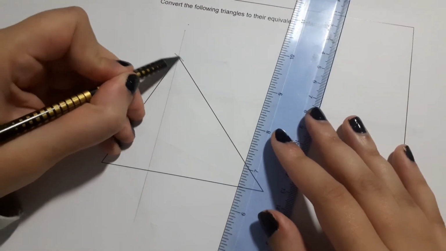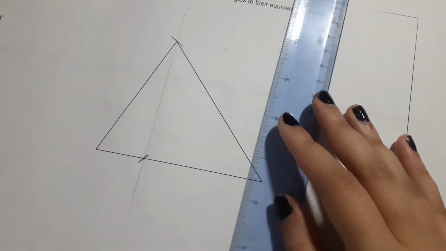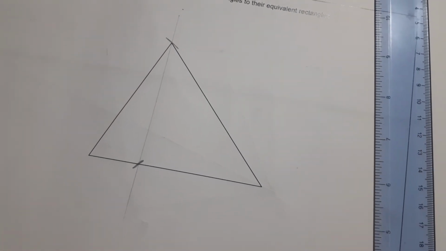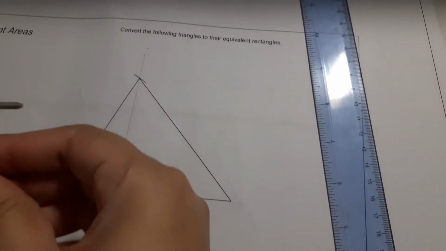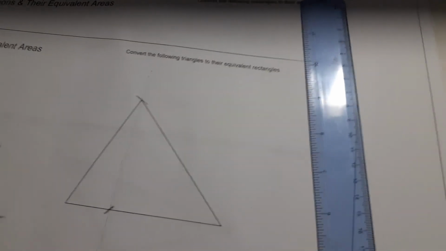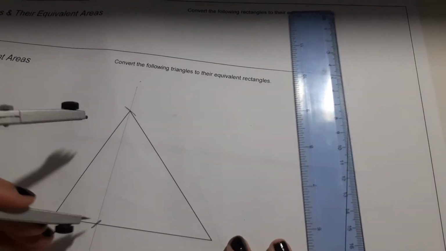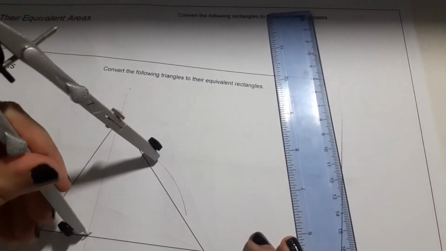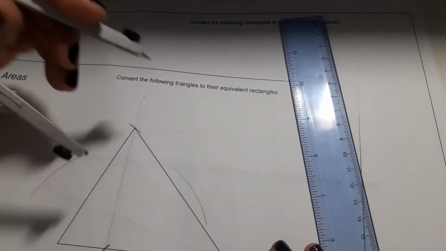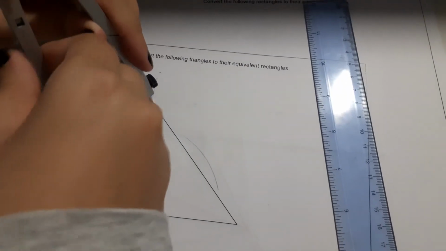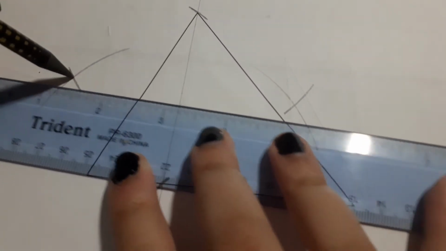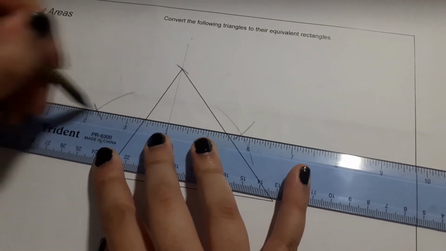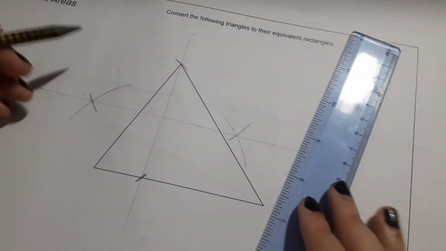And we're gonna bisect from here to here. So there we've created the bisection.